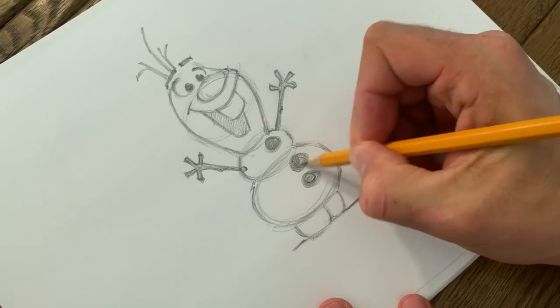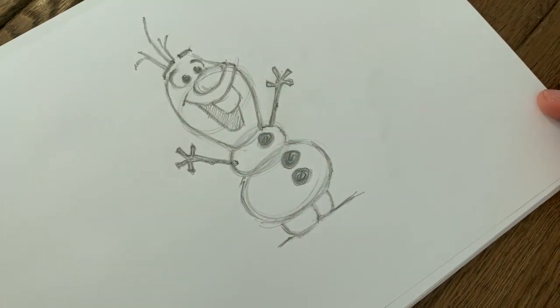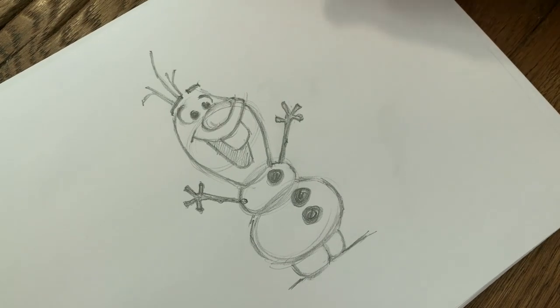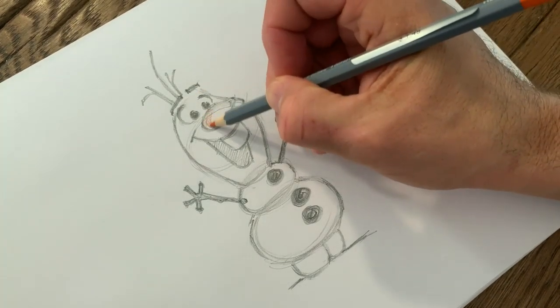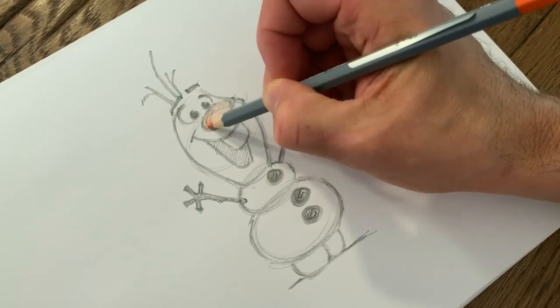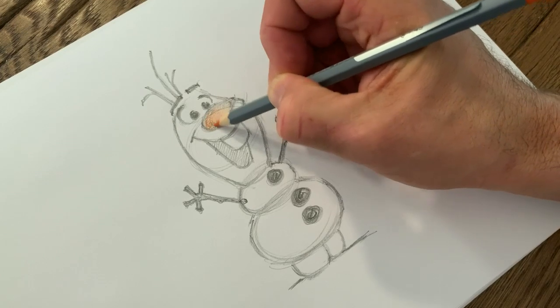Okay, so there we are. We've got Olaf. It's looking good. He's so happy, isn't he? He's like, hi, friend. And then let's top this off with a little orange nose, shall we? Cute little orange nose.